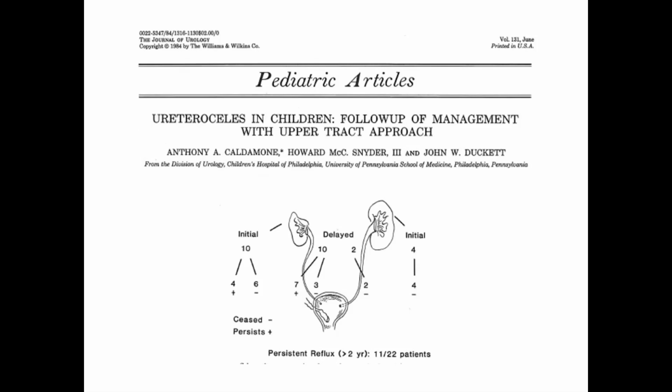Next slide. So what happens after you do an upper pole partial nephrectomy? If you look at this figure, an upper pole partial nephrectomy was performed on the right side here. Initially there were 10 cases of lower pole reflux, okay? Of the lower pole reflux that was there, 6 resolved and 4 persisted.